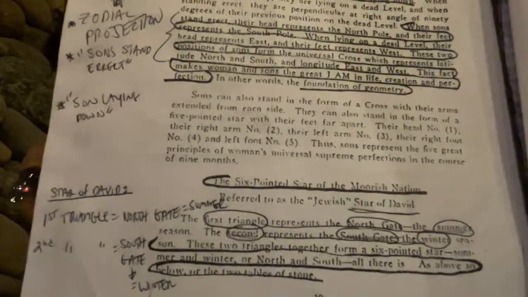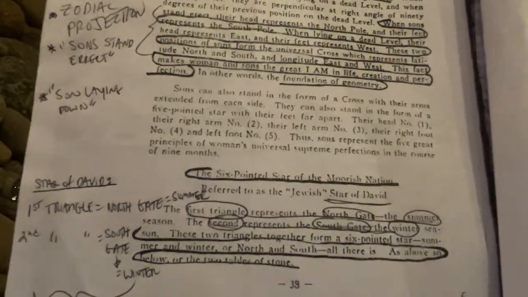Okay, y'all? So the second triangle represents the South Gate, the winter season. These two triangles together form a 6-pointed star. Summer and winter, or north and south. That's all there is. Okay? The Hermetic Law is as above, so below, as below, so above. So y'all take a look at that. Everybody see that?